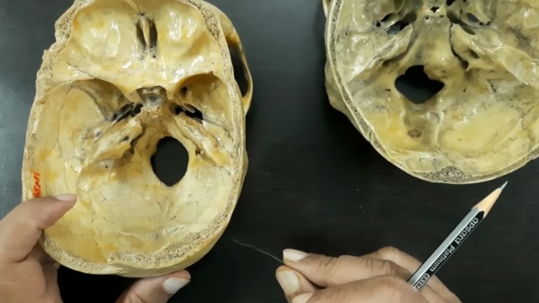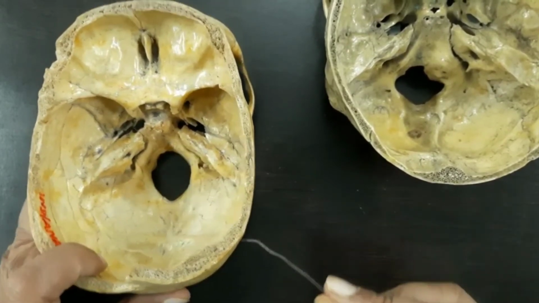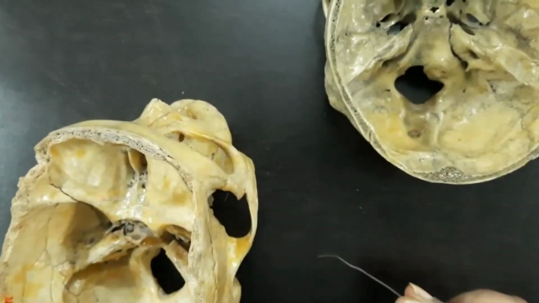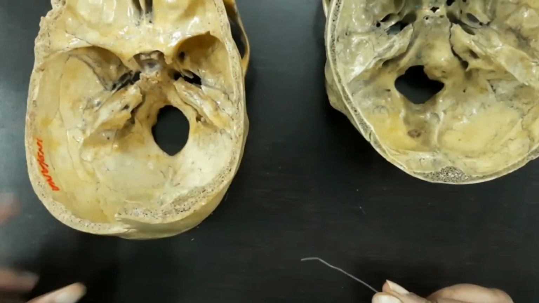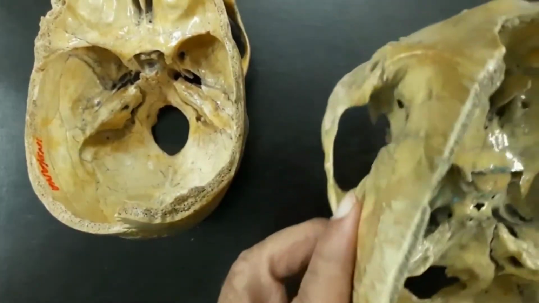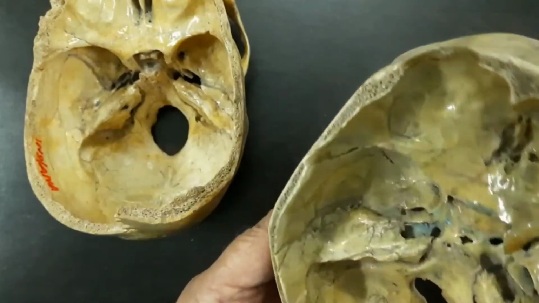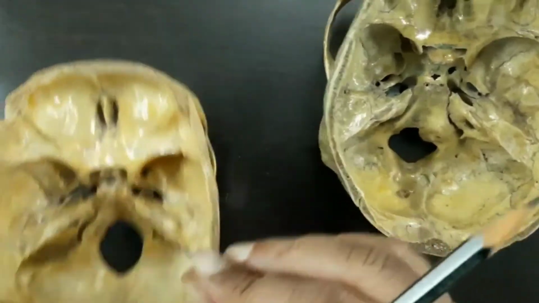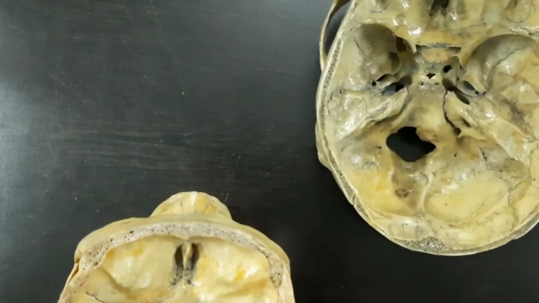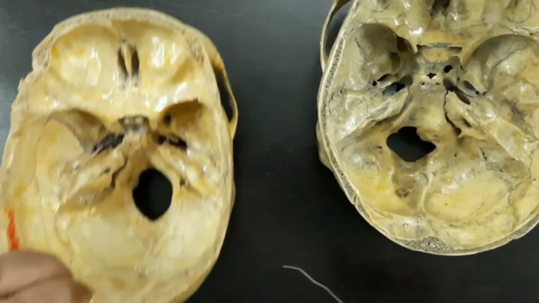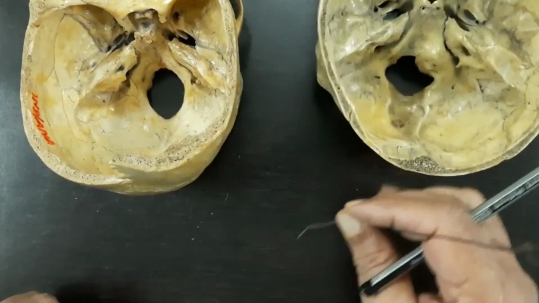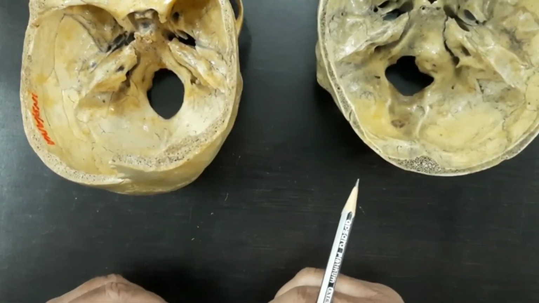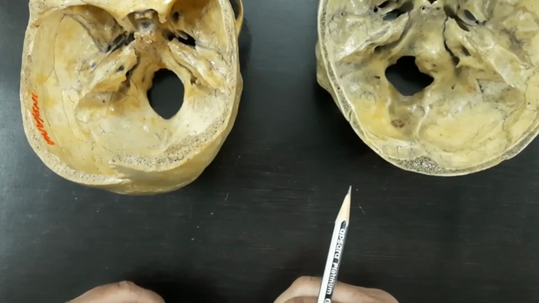Now, in the anterior wall of the foramen lacerum, there will be a minute tunnel, which I cannot show you in this skull by passing a fine wire. But remember that in the anterior wall of this foramen lacerum, there is an opening of a canal, the pterygoid canal.